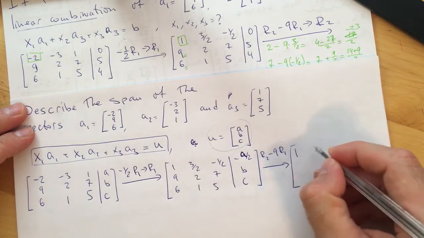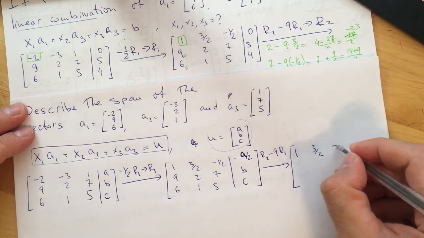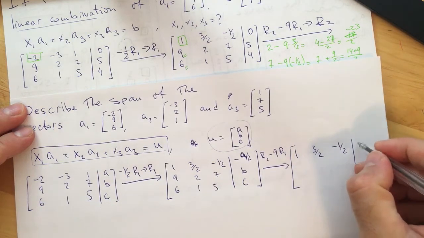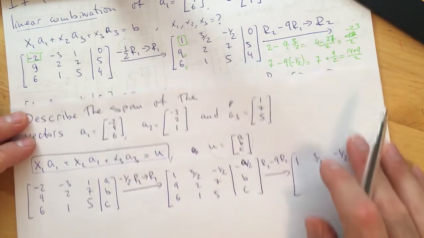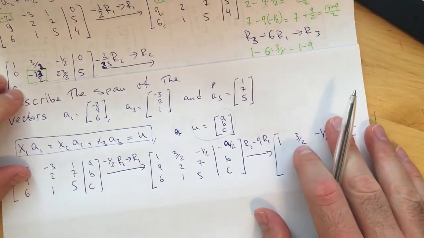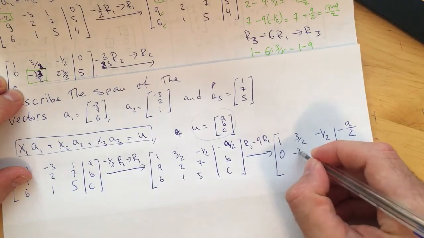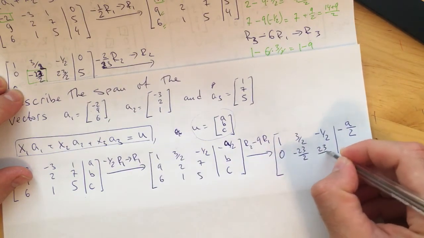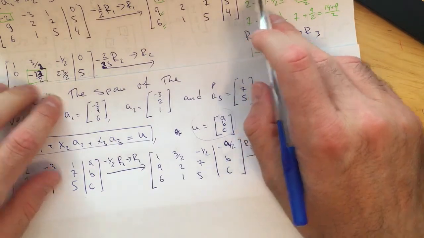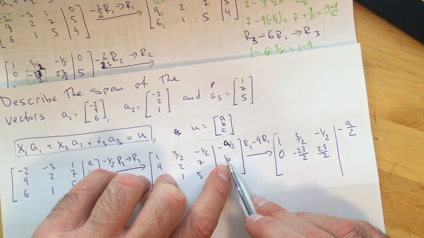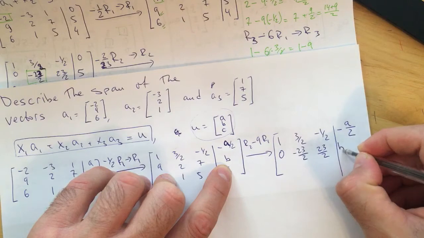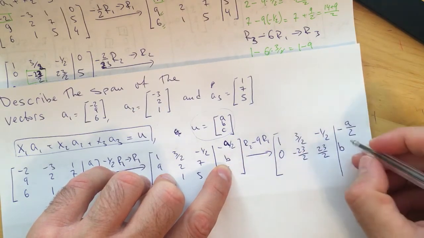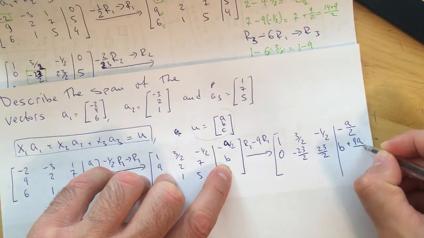Row 1 stays the same: 1, 3/2, -1/2, -a/2. Again, I'm not doing this calculation, I'm just copying: 0, -23/2, 23/2, and then row 2, which is b minus 9 times -a/2, so b plus 9a/2.